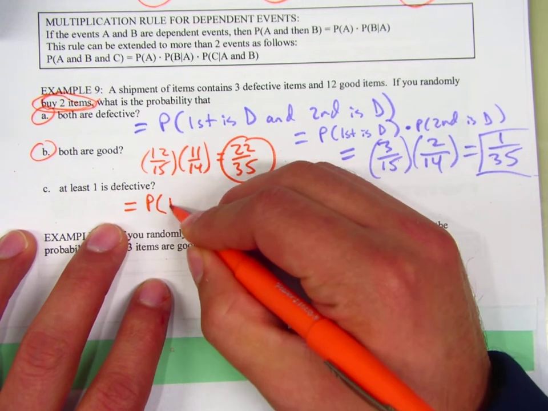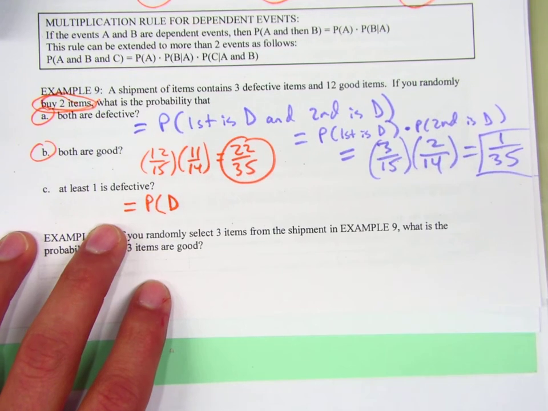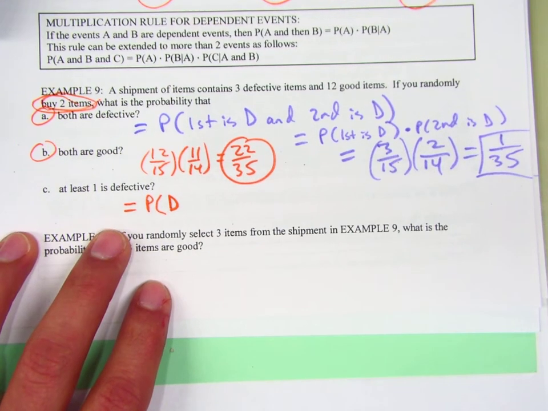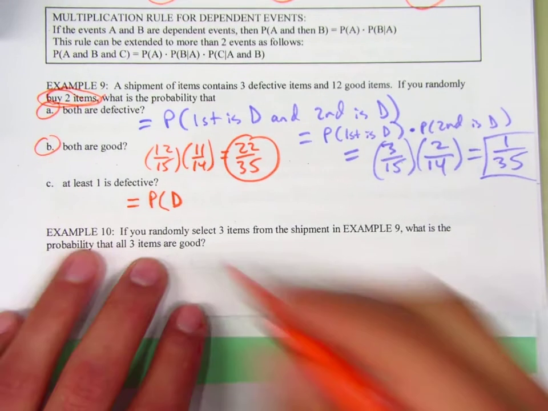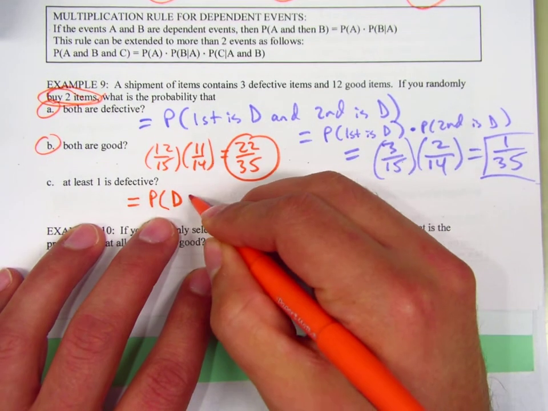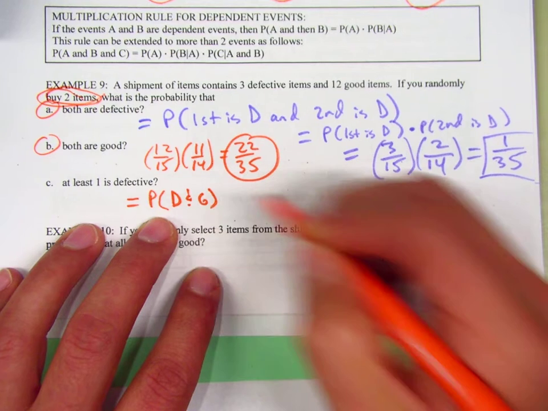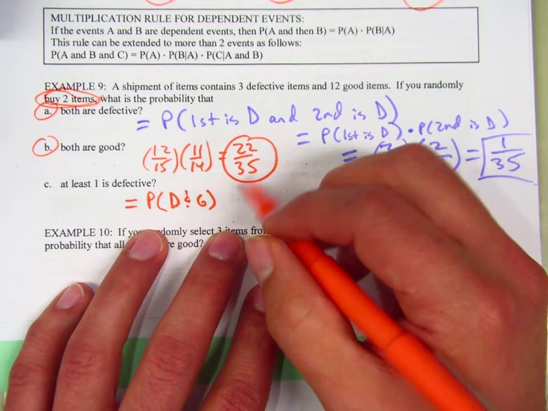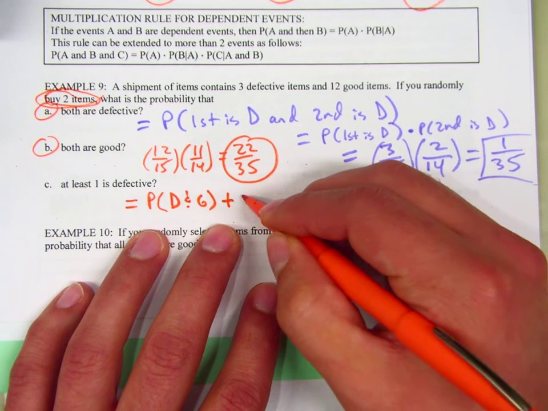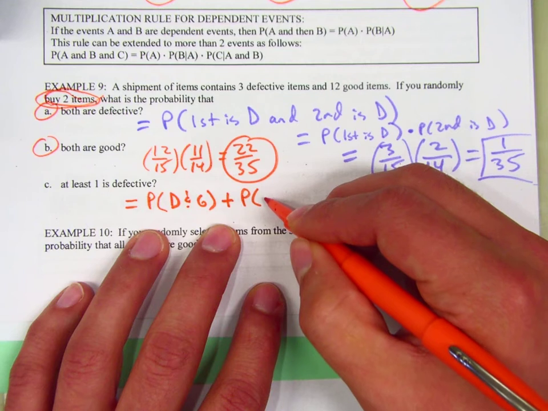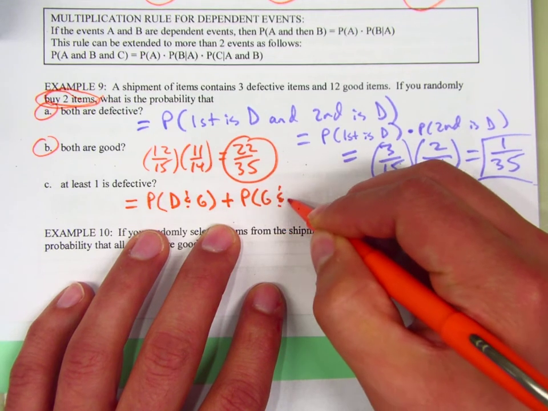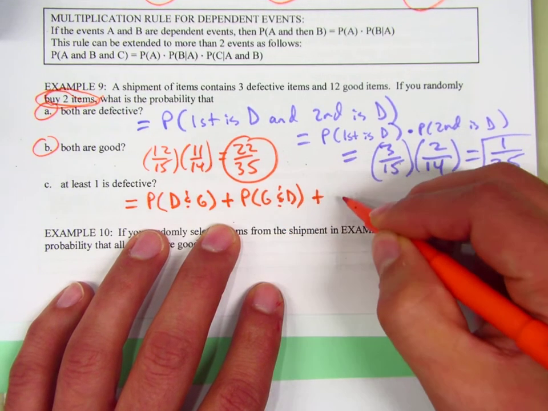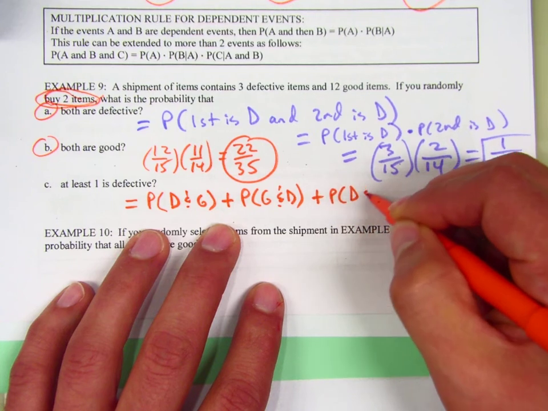It would be probability of D and second one good, plus probability that the first one's good and the second one's defective, plus probability that they're both defective.